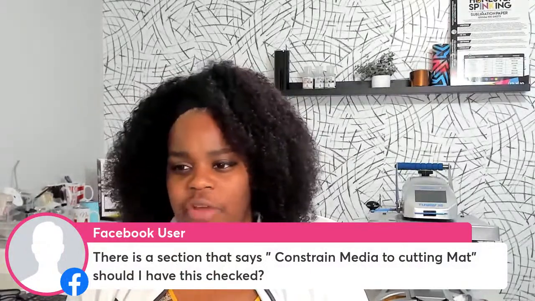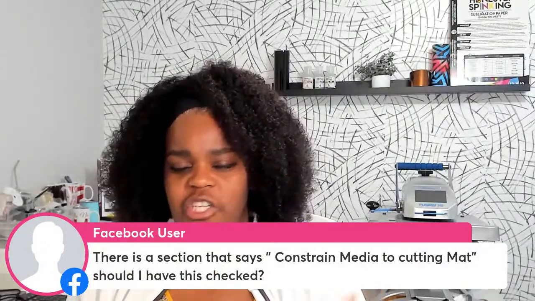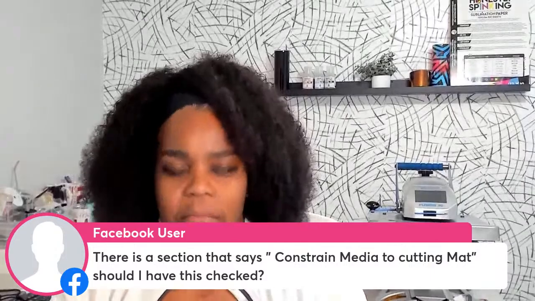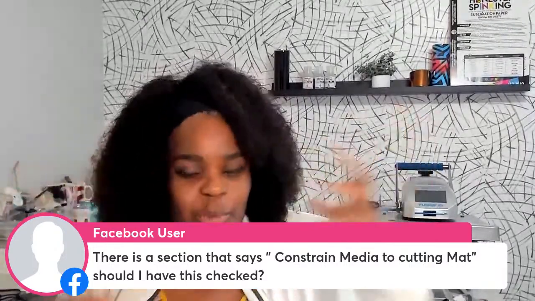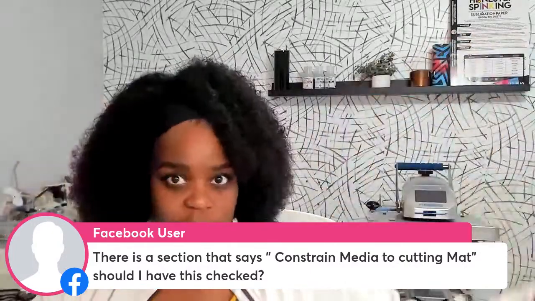There's a section that says constraining media to cutting mat. Should I have that checked? No, it doesn't matter, but I don't recommend having it because then you're constraining it to the media. You can't do anything else, and I design all over the place.